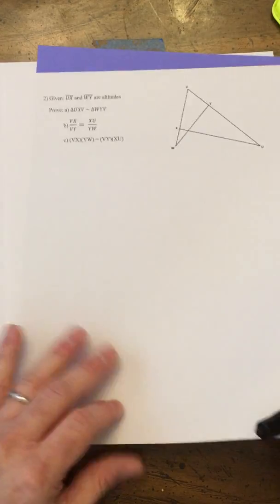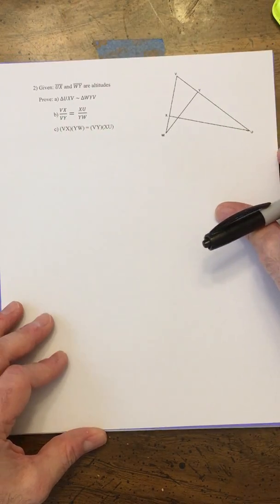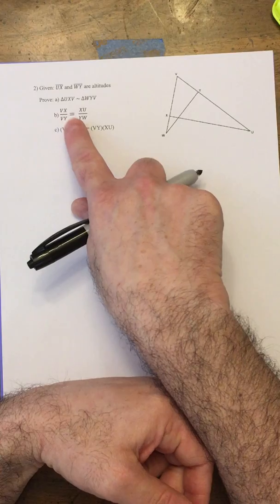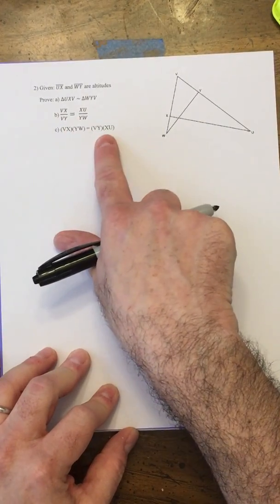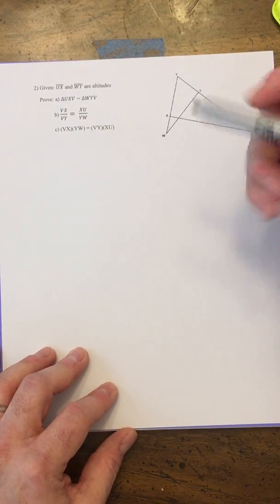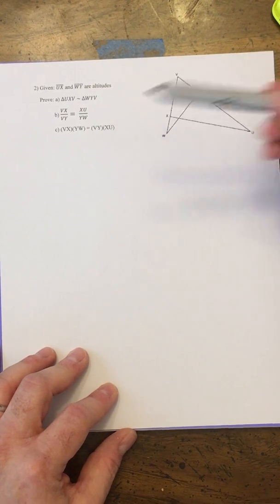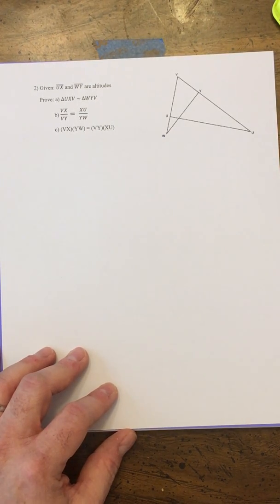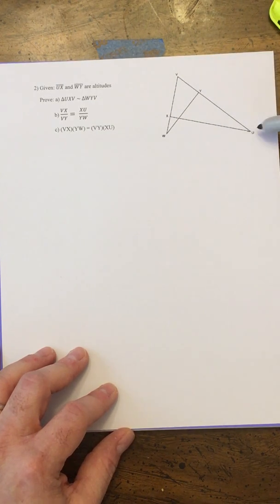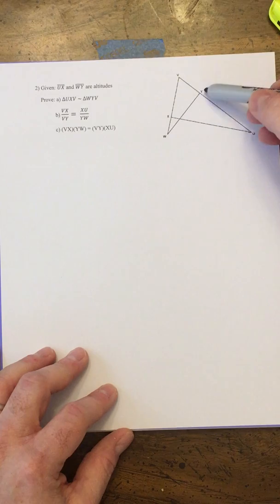Okay, with the next proof, not only do we want to prove that the triangles are similar, we also want to prove the proportion holds. Those are the corresponding sides. And then the product of the means equals the product of the extremes, which isn't difficult because once we prove the triangles similar, these next two steps always follow in that particular sequence. So let's take a look. We want to prove that triangle UXV, this triangle, is similar to triangle WYV.